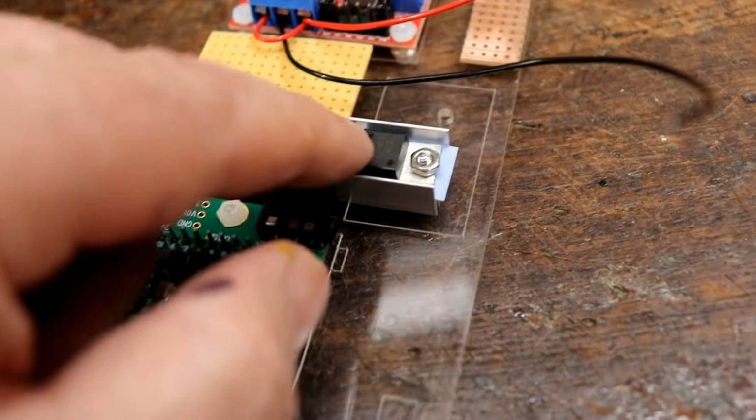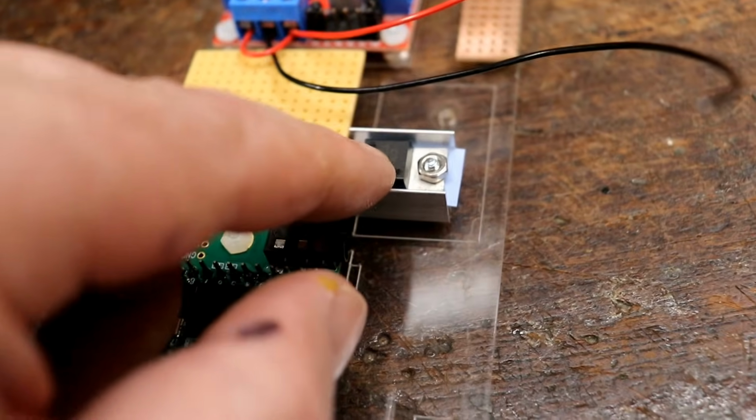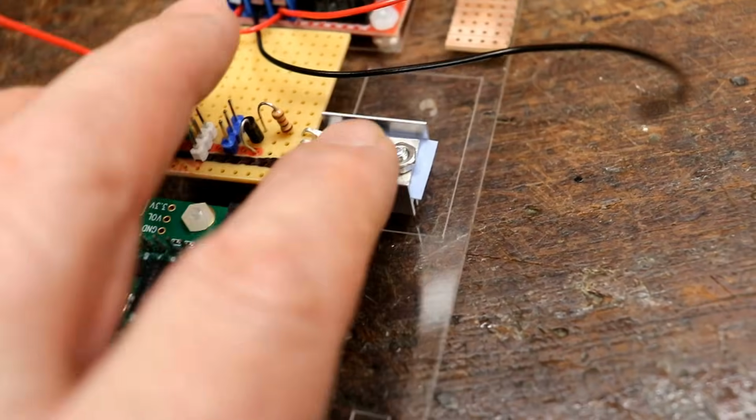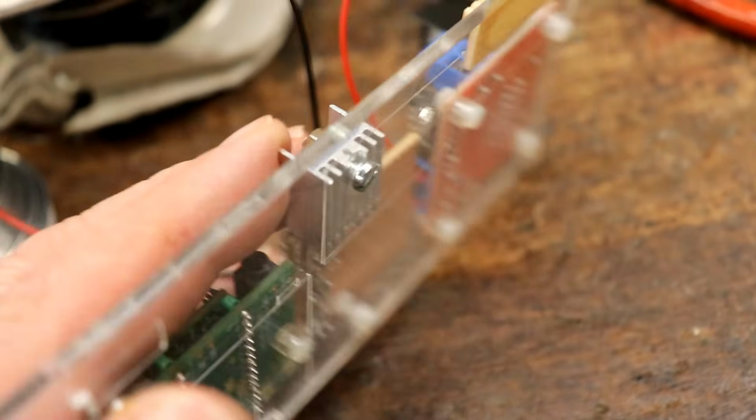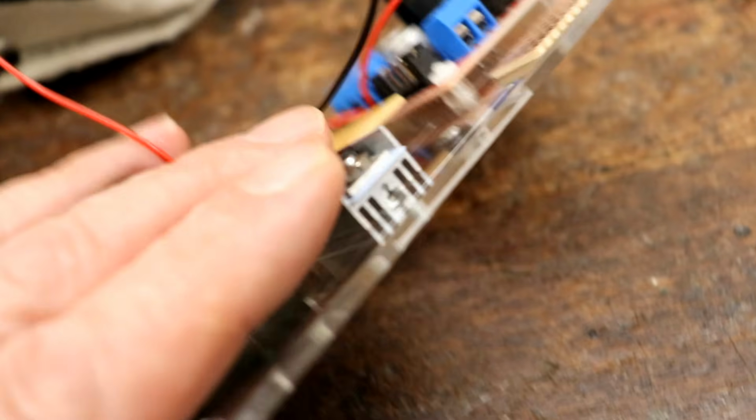Because the Darlington pair are actually switching half an amp, it's quite a lot, so it could get a bit warm. Always wanting to overdo everything, I've just screwed it to the base with a little heat sink to make all the difference.